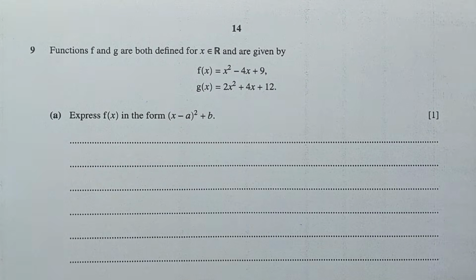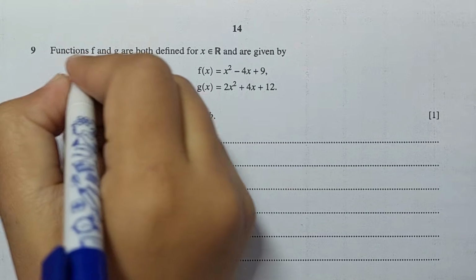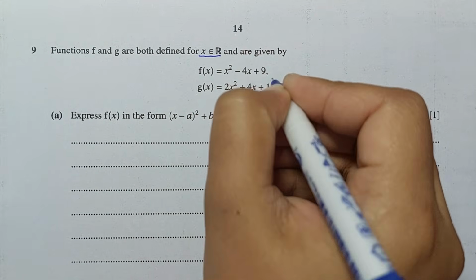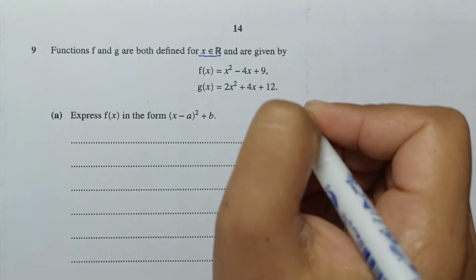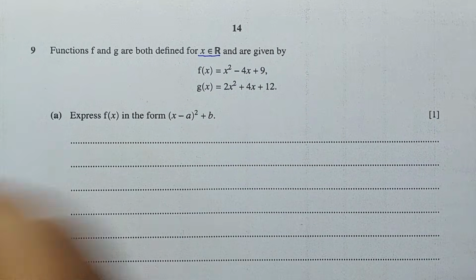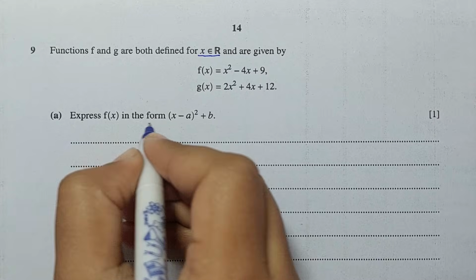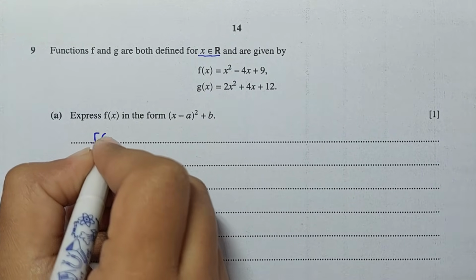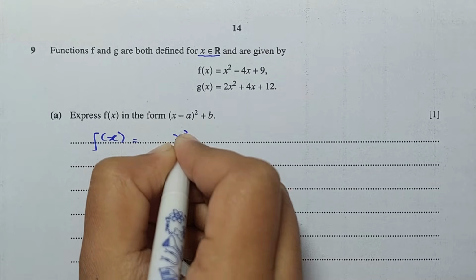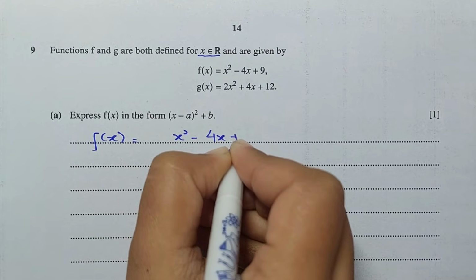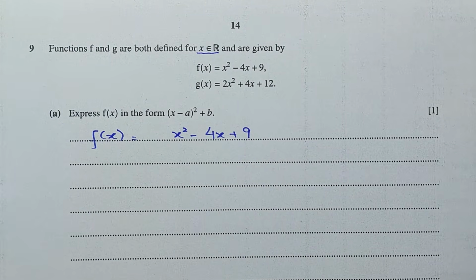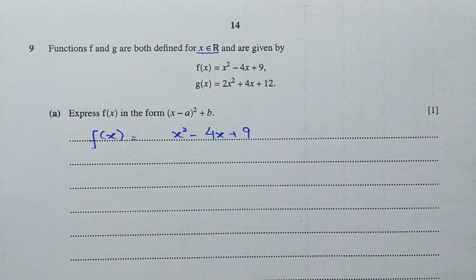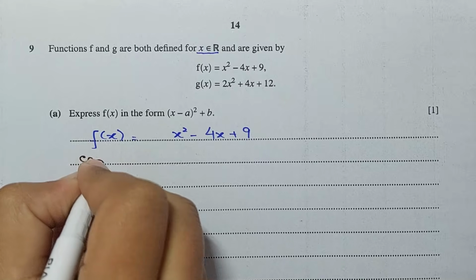Question number 9. Functions f and g are both defined for x belonging to the real numbers and are given by f of x and g of x, both quadratic functions. Part A: express f of x in this form. Okay, so we have f of x which is equal to x squared minus 4x plus 9. So we need to convert f of x into the vertex form, basically. So here we have to apply the completing the square method.